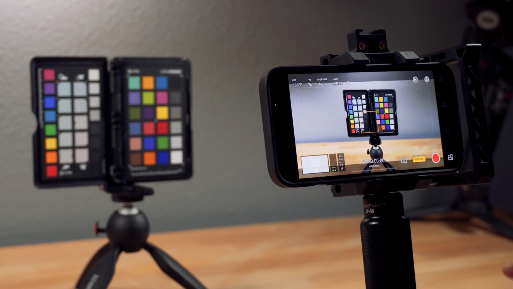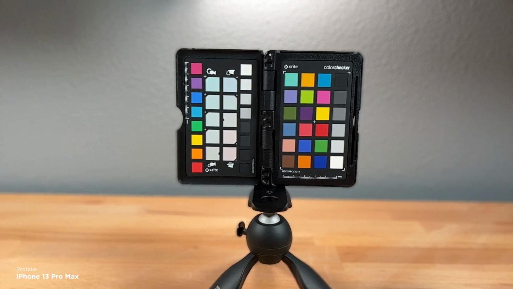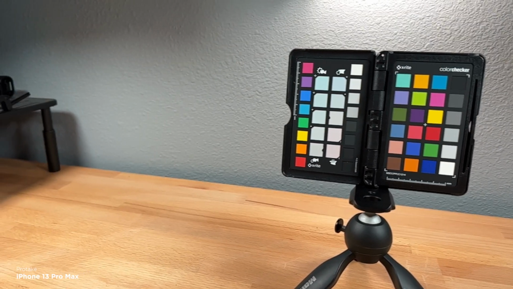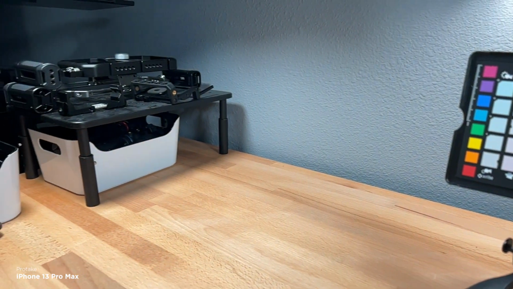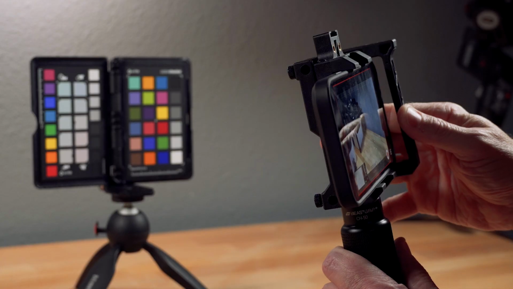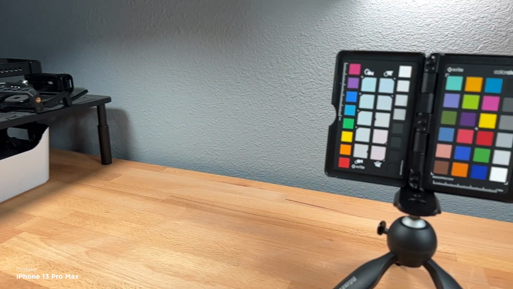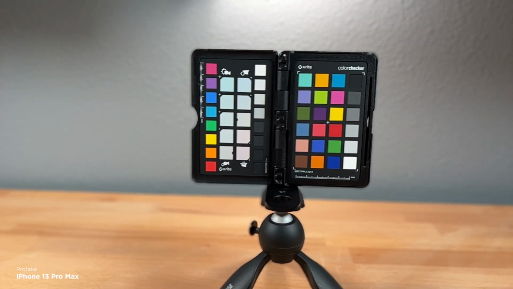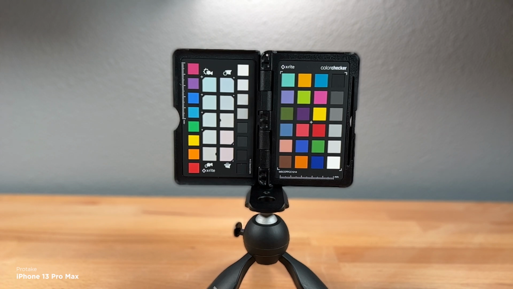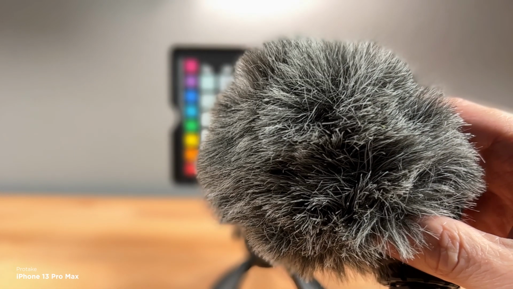So now I'll roll on a clip. White balance is changing, but so is the focus. I'm panning back across. Now the color checker's in focus, and now I'll do the microphone test.